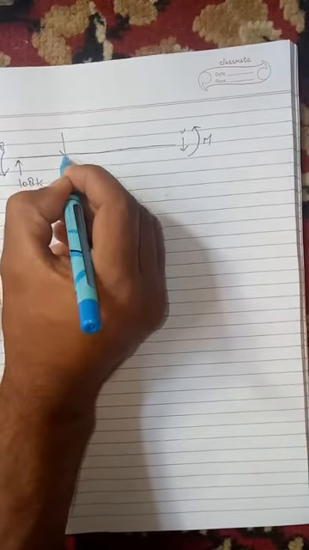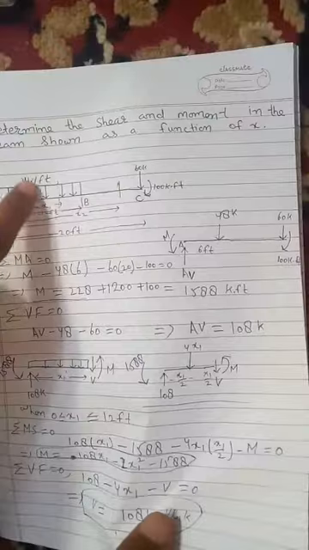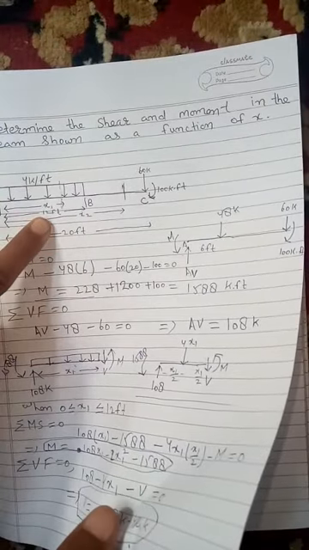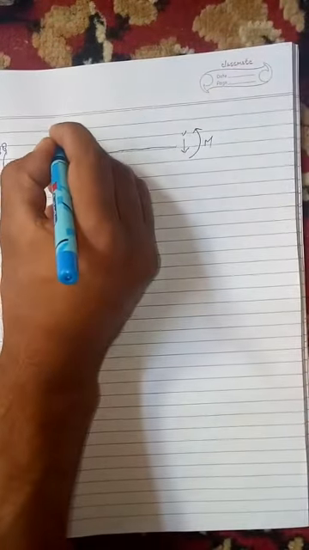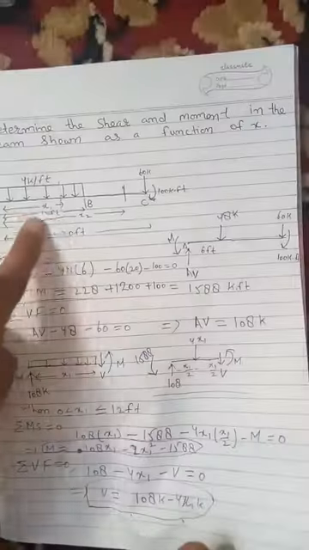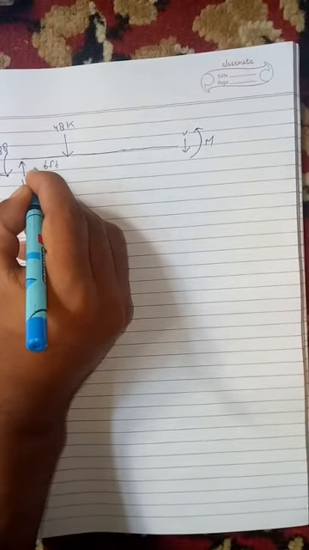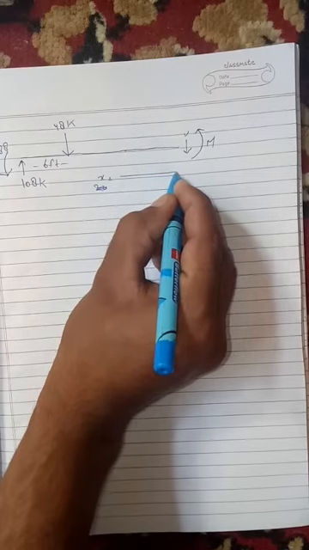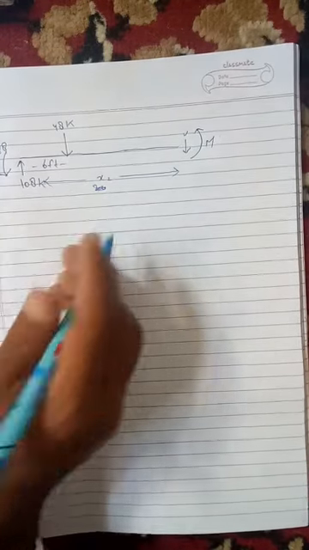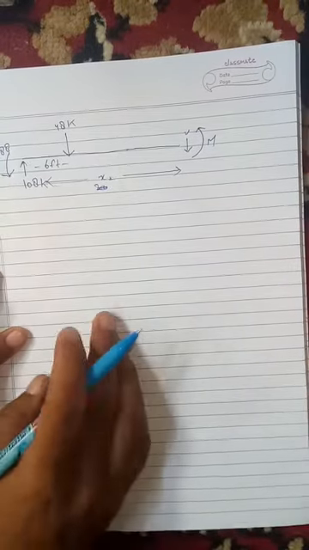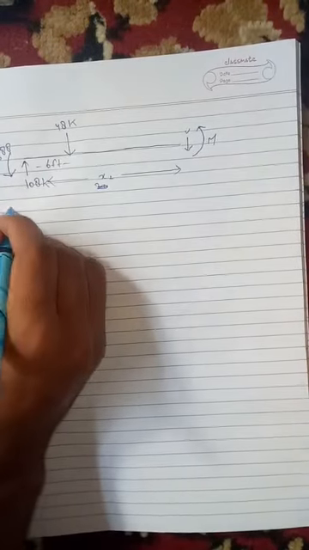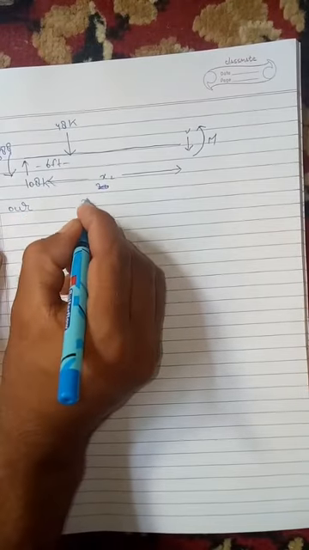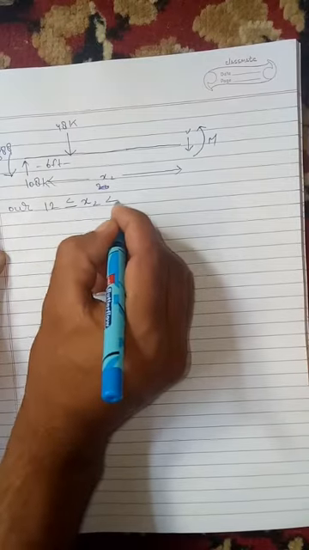Here will be a single load, the resultant load of this uniformly distributed load, that is 4 into x1, that is 4 into this distance 12, that is 48 pound, and this distance will be x1 by 2, that is 12 by 2, that is 6 feet, and this whole distance we take as x2. Now we will find this moment function and this shear function, but you have to remember that our x2 is greater or equal to 12 and less or equal to 20 feet.